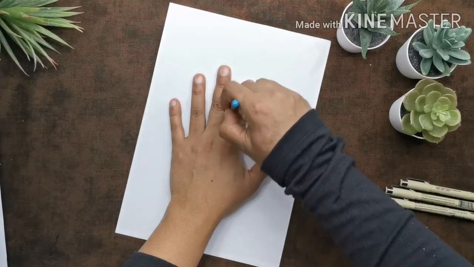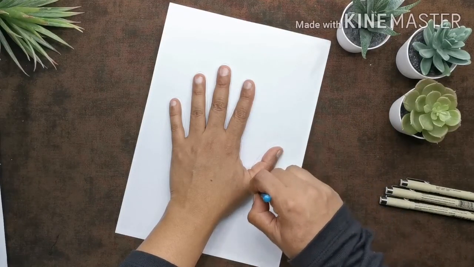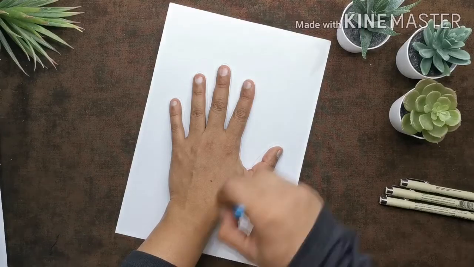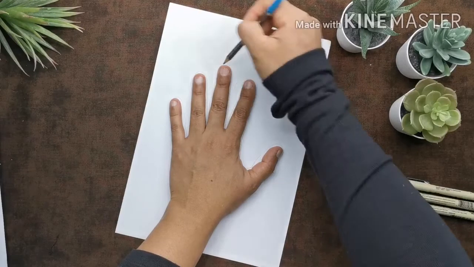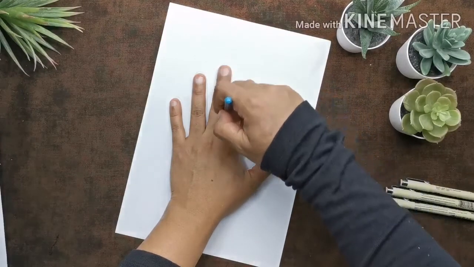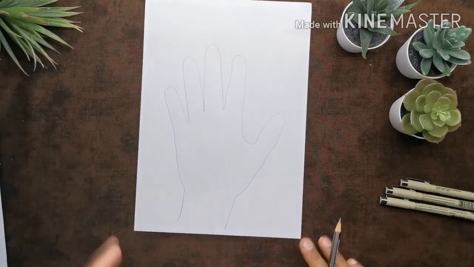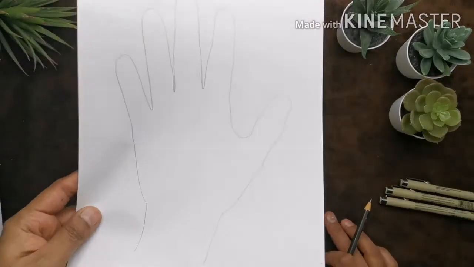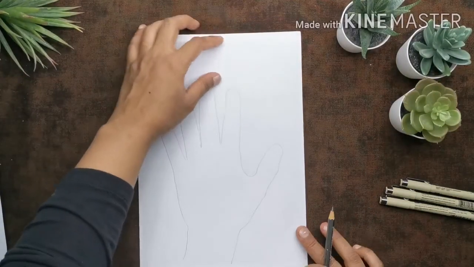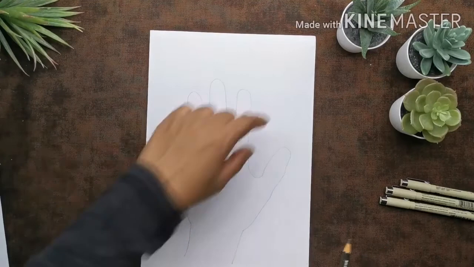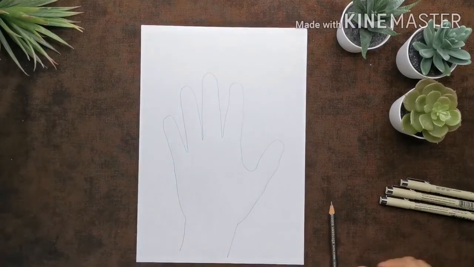Keep your fingers a little apart so that you will have enough space to draw the texture, and keep your pencil upright. You cannot go and draw inside lines. No need. You just keep it upright and draw the lines so that you will get a shape like this. Keep your hand in a way that you will have space to write the heading texture over here.